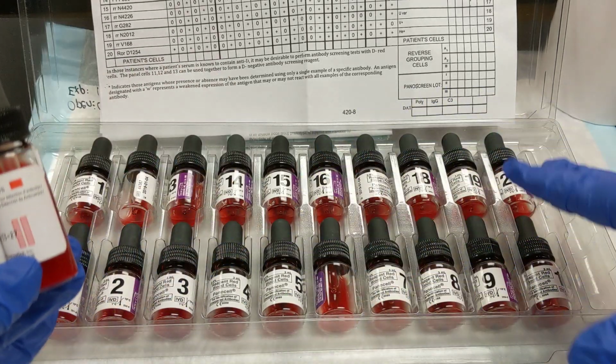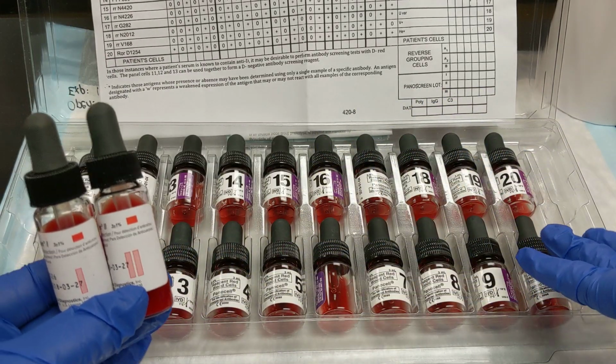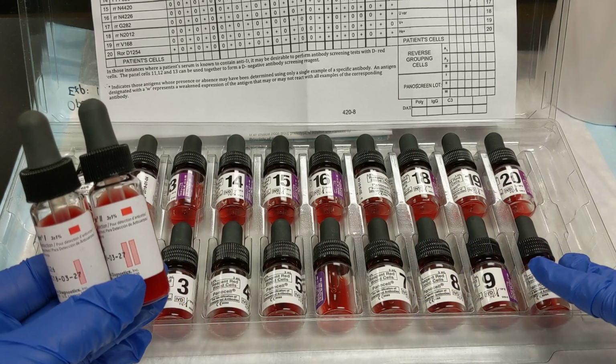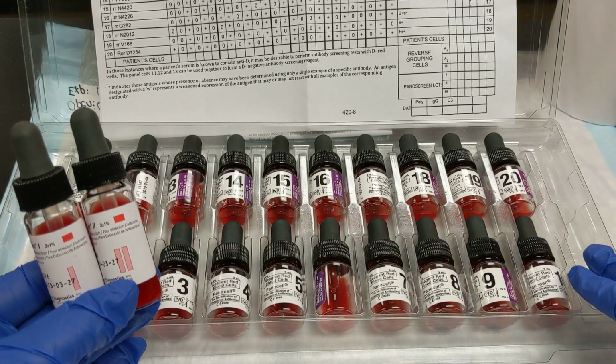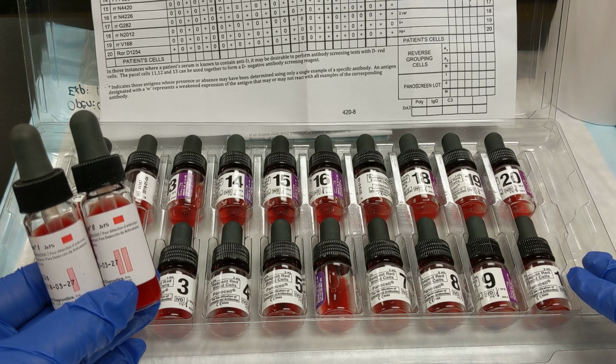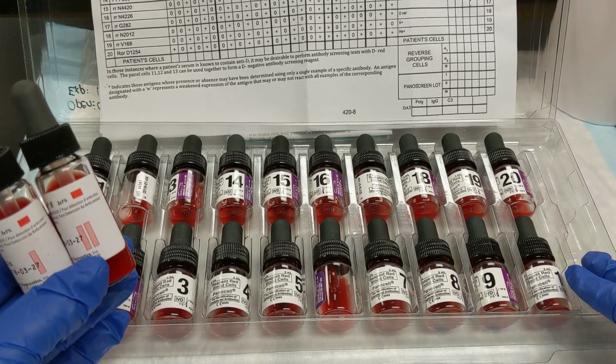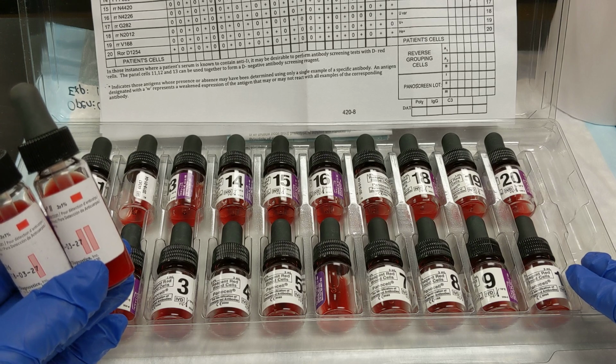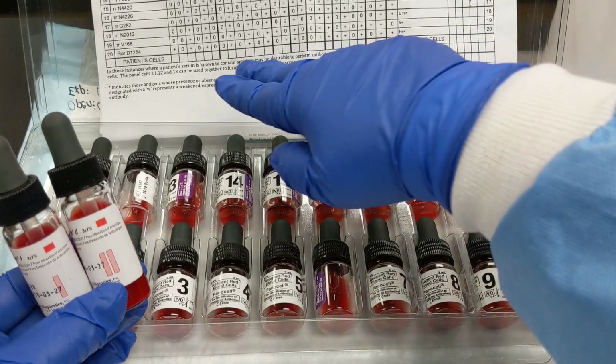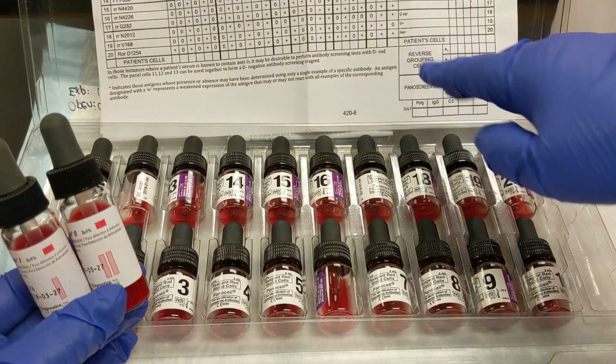Because all of these cells lack the A antigen and all of these cells lack the B antigen. Therefore, if those antibodies are present in this patient specimen, they will not react. So we can be fairly sure that what's reacting is because of these antigens on the list.